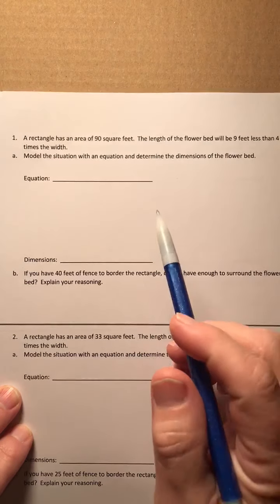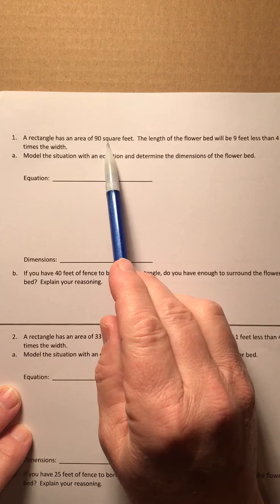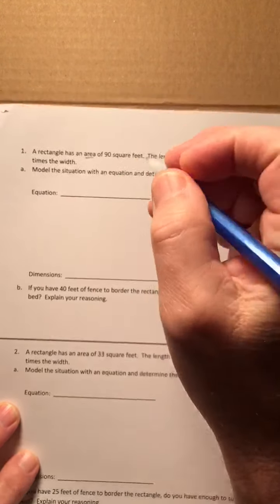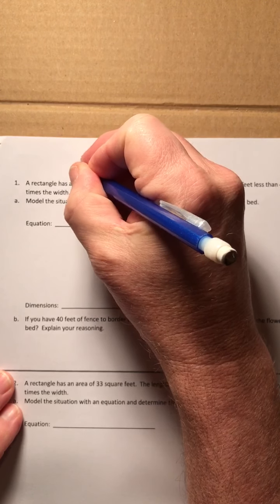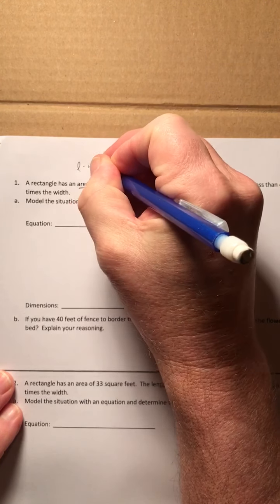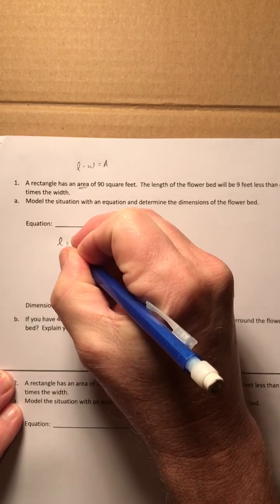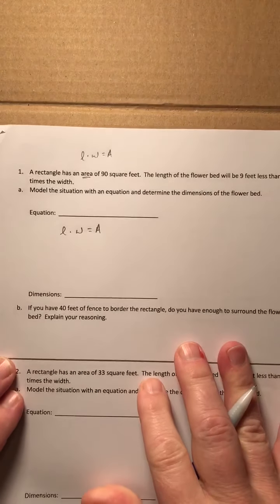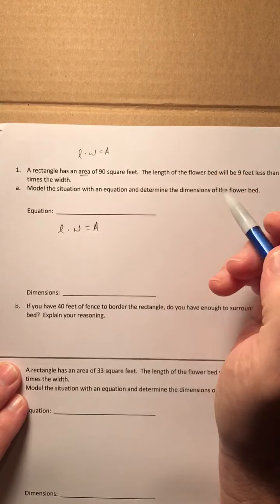Alright, so we get a problem. It says a rectangle has an area of 90 square feet. Area, that tells you you're going to use the area formula for this problem. So we're going to write it down here: length times width equals area. So we need that formula. As soon as you see that word area, you might want to write that down.